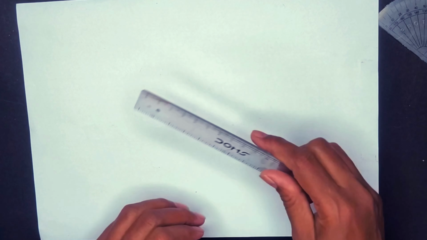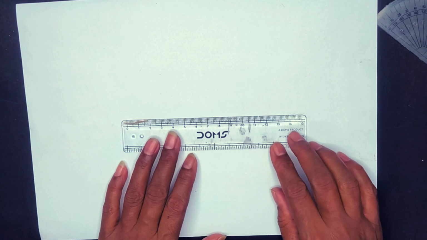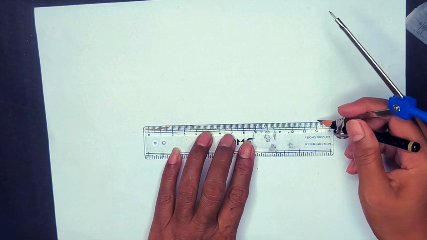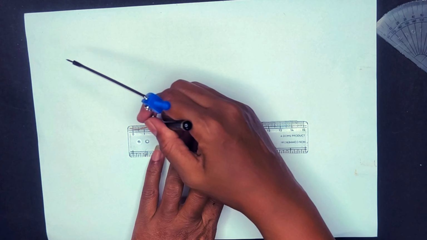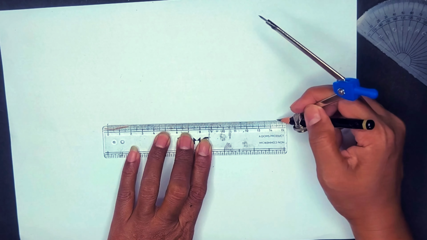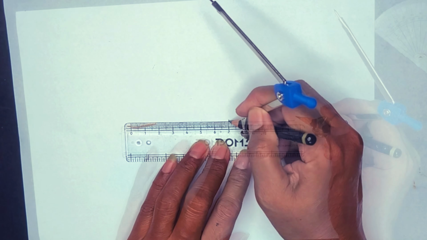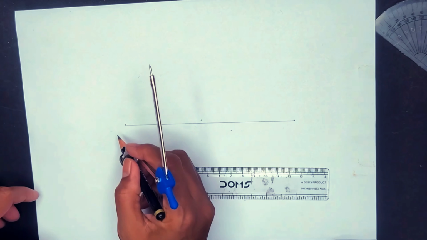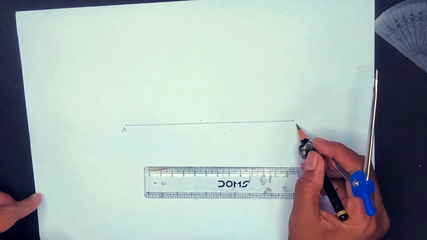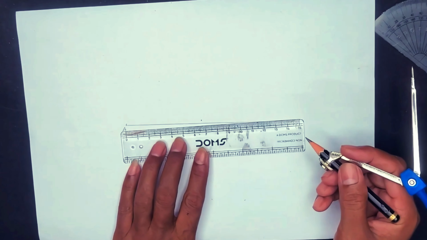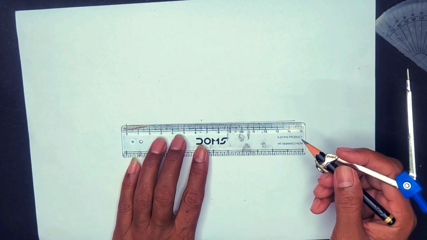Let's see how to draw eyes from class 6 chapter. Draw a line segment AB equal to 14.5 cm using a ruler. The 0.5 cm gap will be in the center. Remaining length equals 14.5 minus 0.5 equals 14 cm.